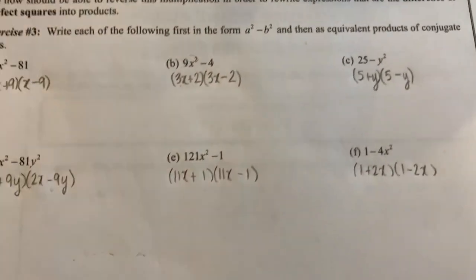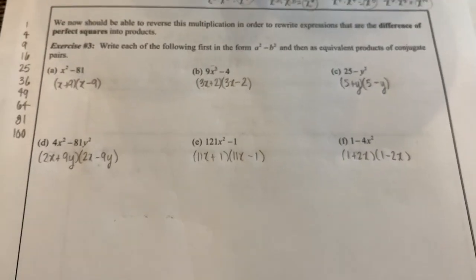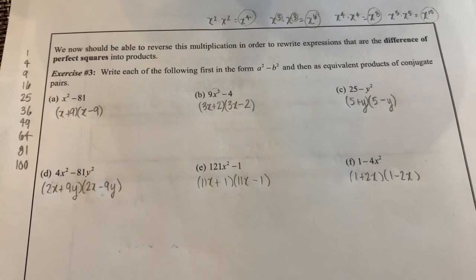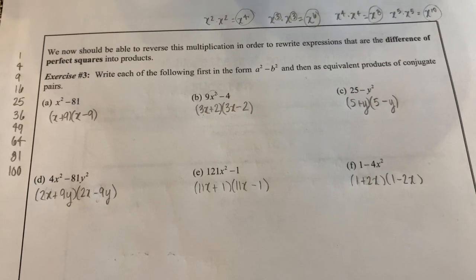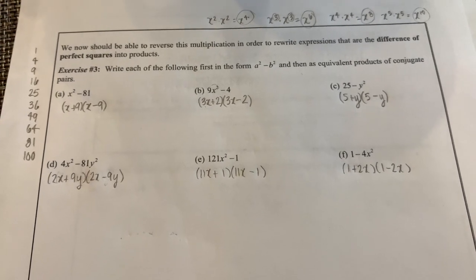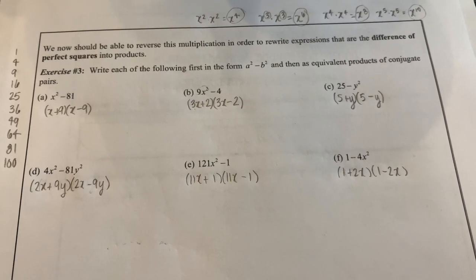After we finish the second way of factoring, we're going to do a whole day of just reviewing all the different ways of factoring. So if you're stressing out about this, don't worry. This is one of my favorite things. I hope that you also enjoy it.